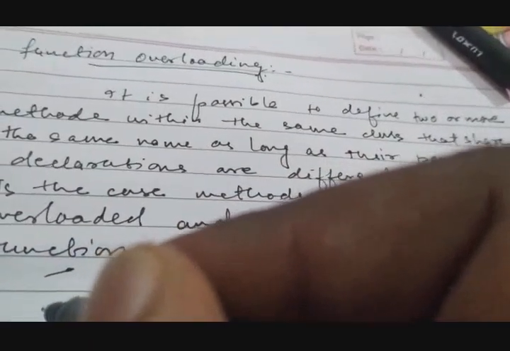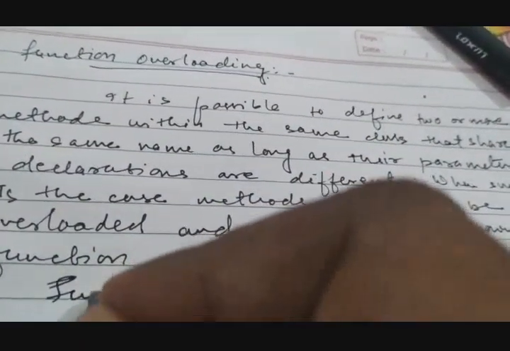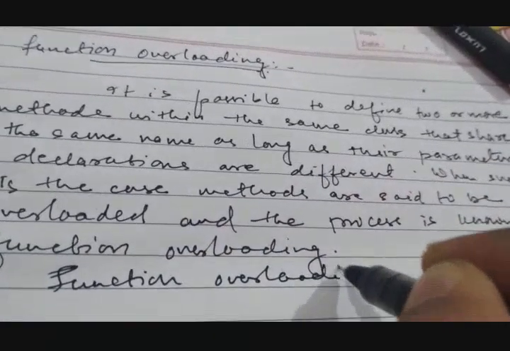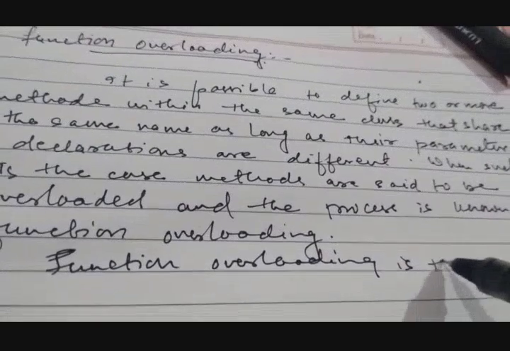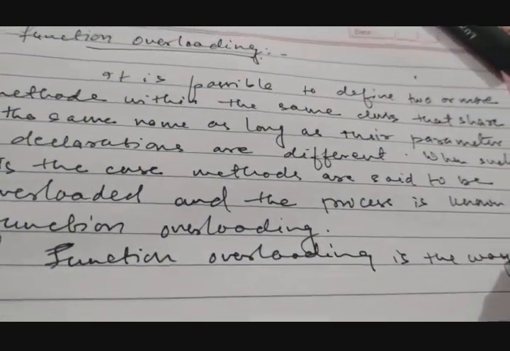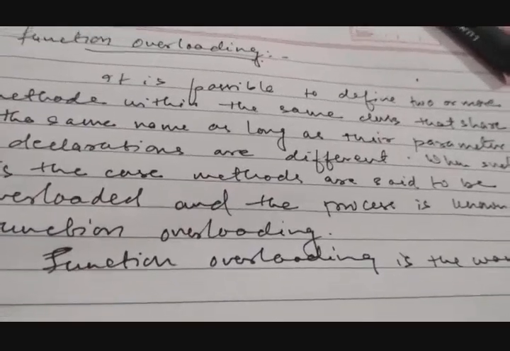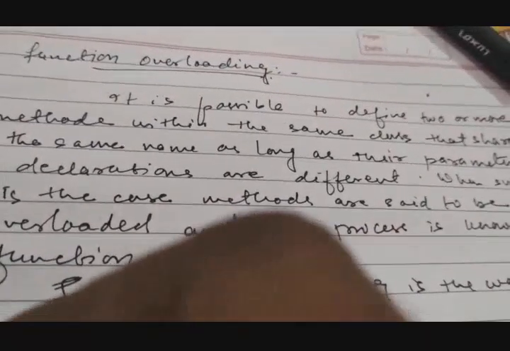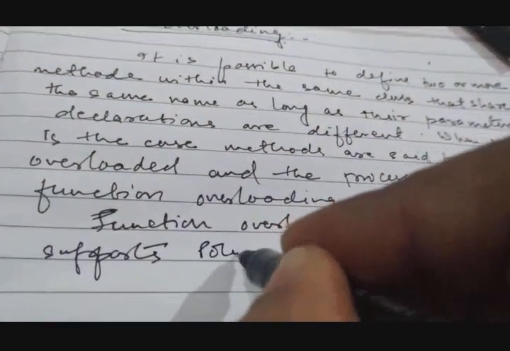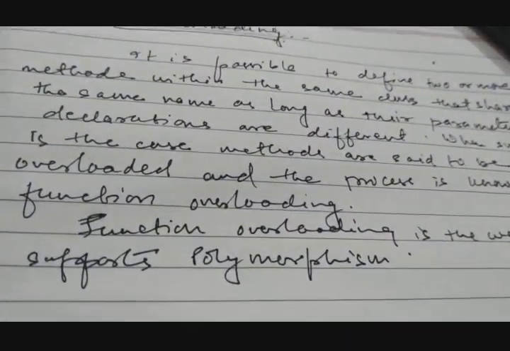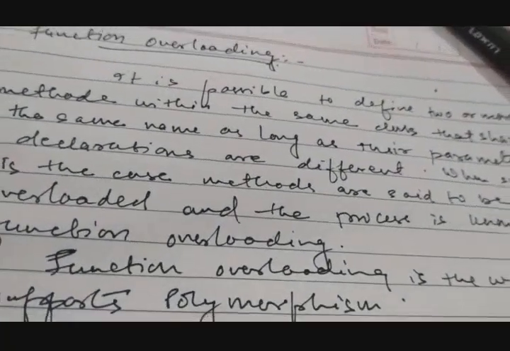Function overloading is the way Java supports polymorphism.